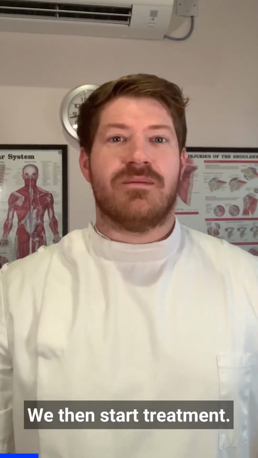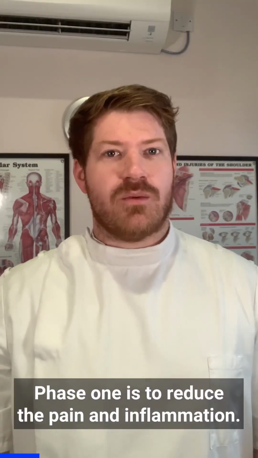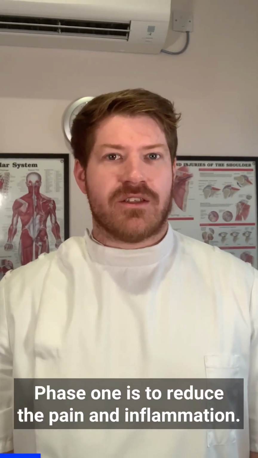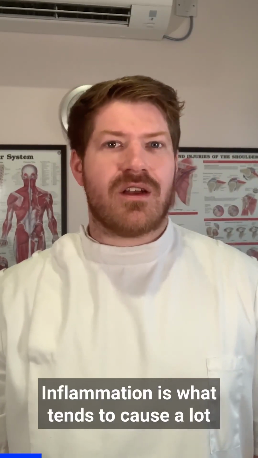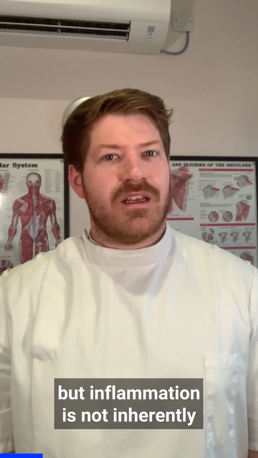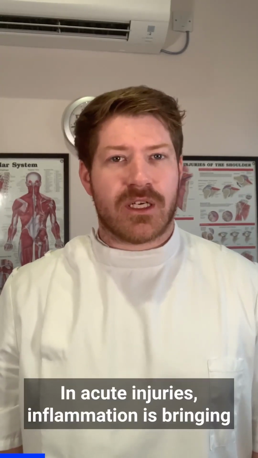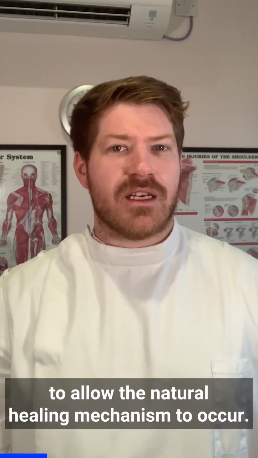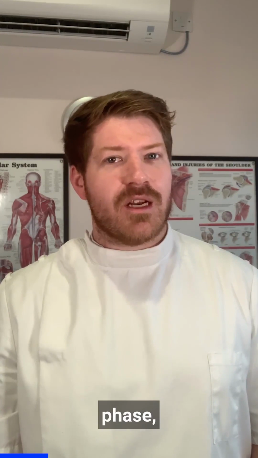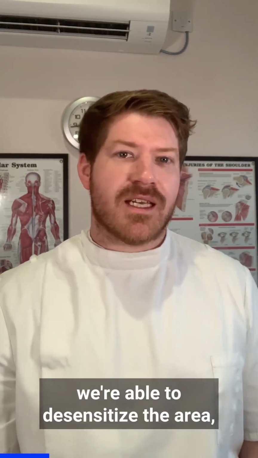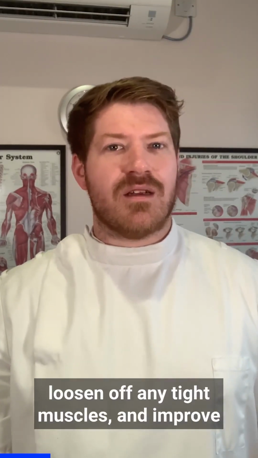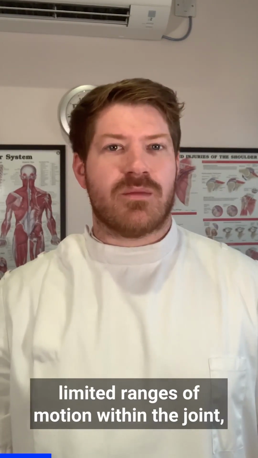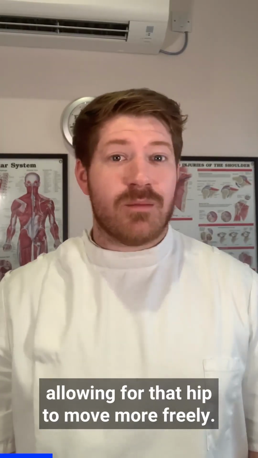We then start treatment. There are 3 phases during our treatment. Phase 1 is to reduce the pain and inflammation. Inflammation is what tends to cause a lot of the pain in people, but inflammation is not inherently bad. In acute injuries, inflammation is bringing all those good nutrients into the area in order to allow the natural healing mechanism to occur. By doing manual therapy in this phase, we're able to help to desensitize the area, loosen off any tight muscles, and improve limited ranges of motion within the joint, allowing for that hip to move more freely.